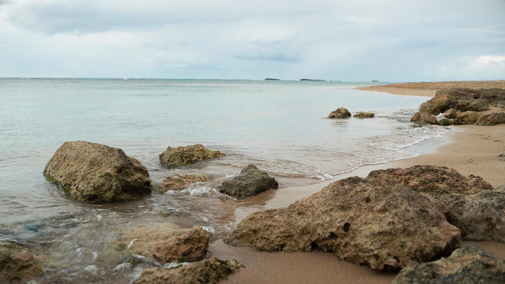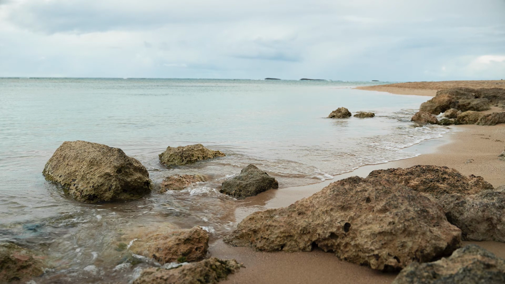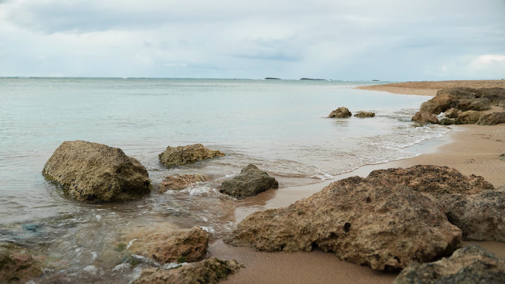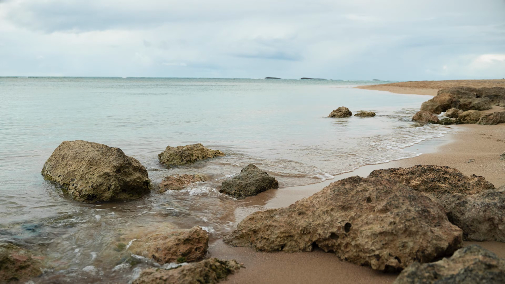When it comes to higher shutter speeds, I would definitely recommend you grab your camera and experiment out there in nature, especially if you have any water available around you. As you can see, you can create some really amazing effects.